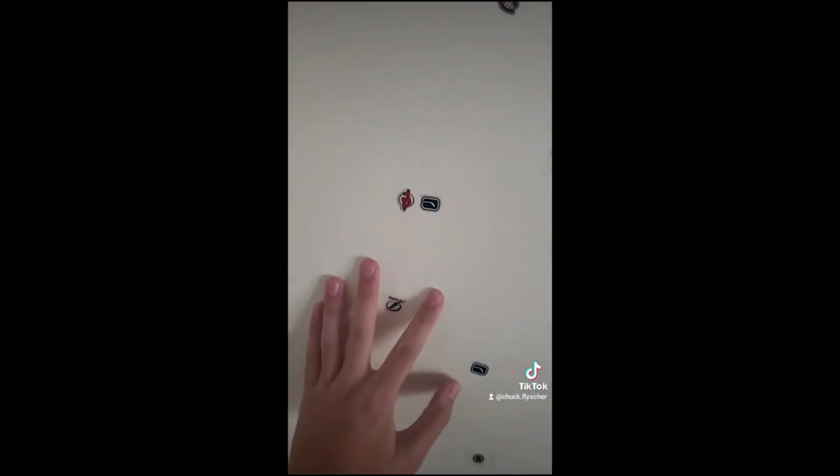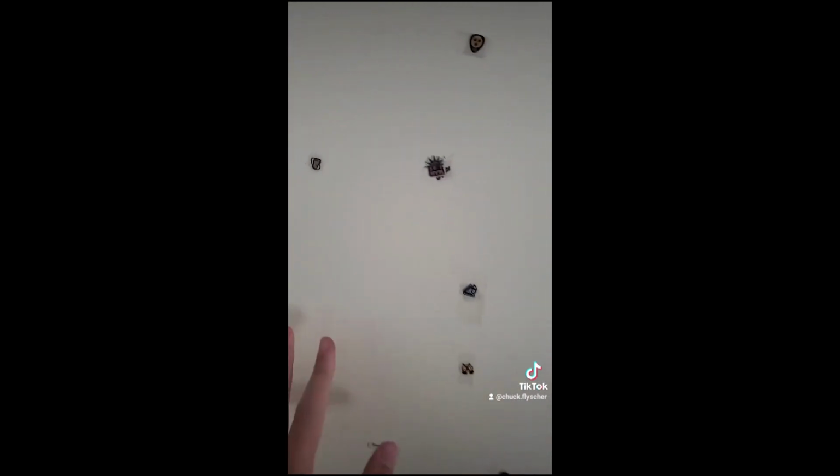Now, you guys had a lot of questions for this part of my wall, and if you look closely, not bullet holes or anything like that. They're hockey stickers. When I was very, very young, I just had the desire to put a bunch of hockey stickers on my wall and even on my door as well. And yeah, that's how it came to be.